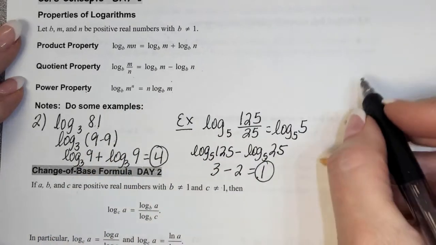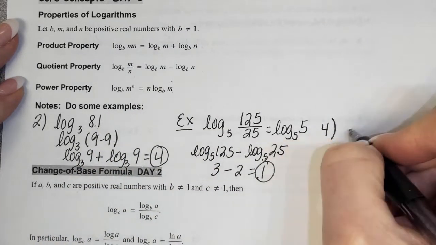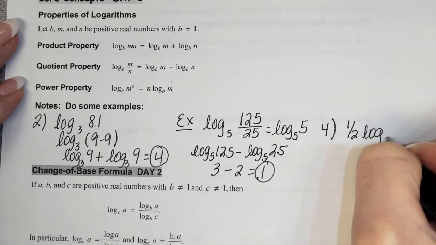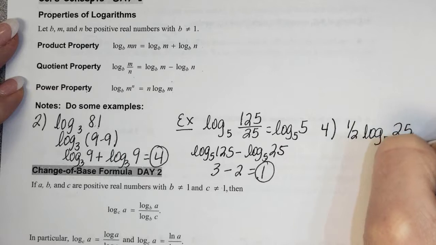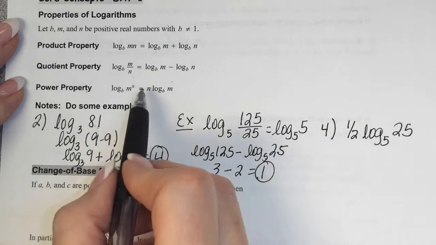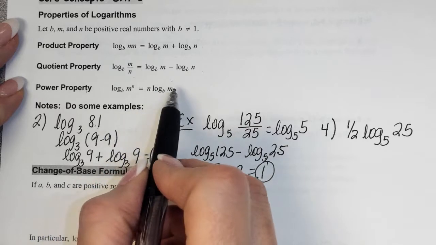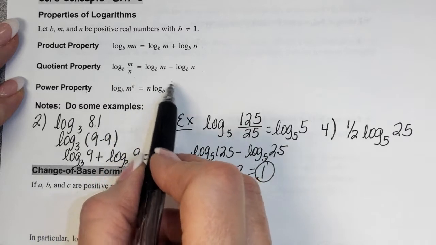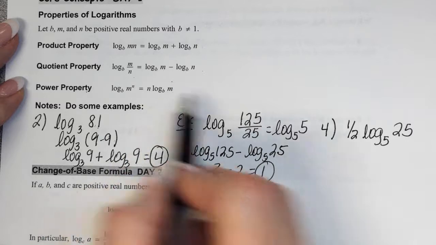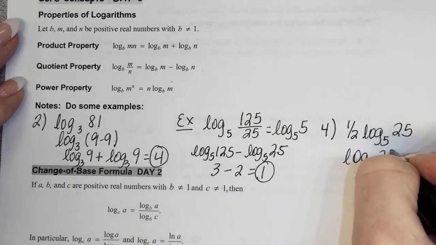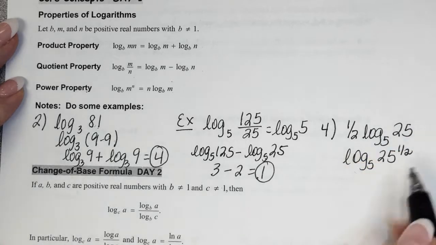Well, let's look at number 4 from our warm-ups. Number 4 from our warm-ups was 1/2 log base 5 of 25. Well, looking at this property, it says if I have a coefficient, I can make it the exponent of this number right here. So I can make this problem log base 5 of 25 to the 1/2.